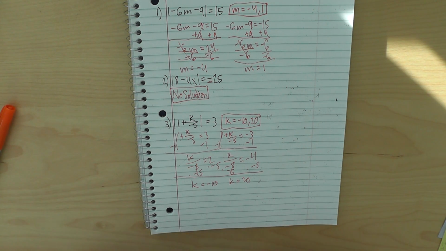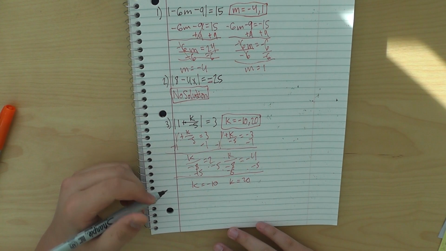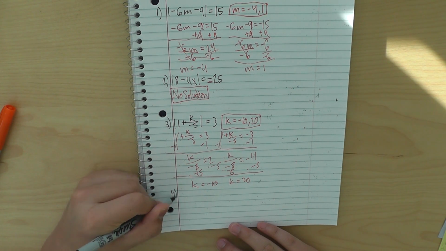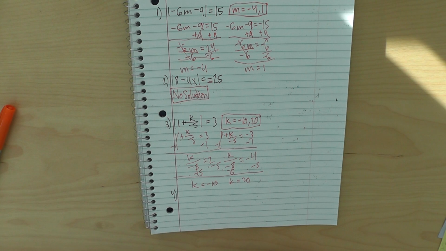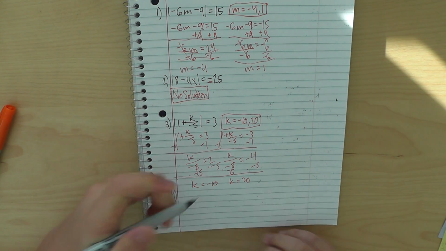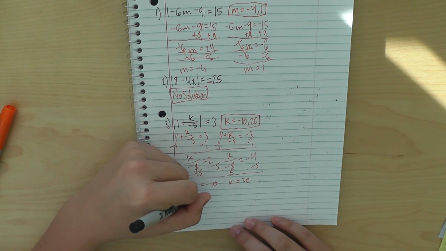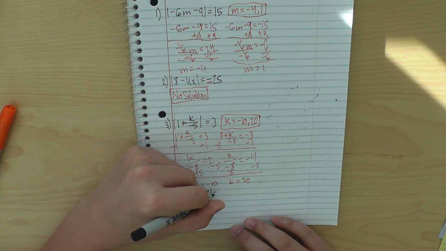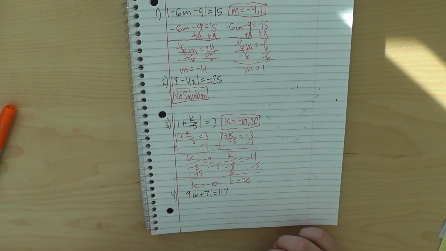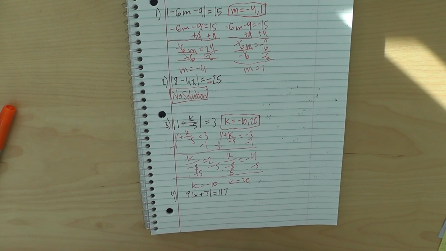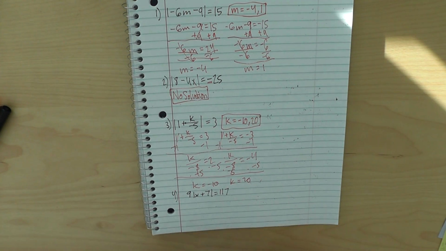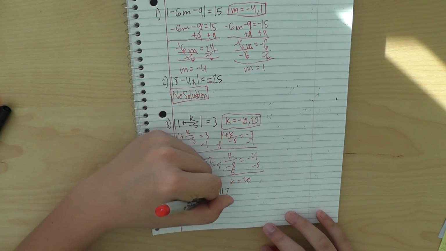Alright, for our next one, that gives us something like this. Alright, so because the absolute value signs aren't isolated yet, we're going to have to divide both sides by 9, because that's the coefficient.